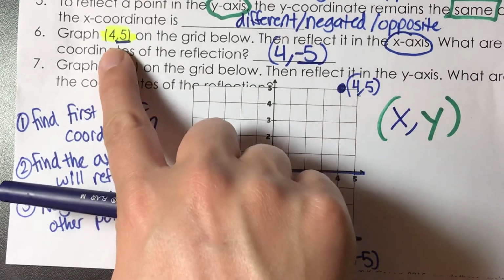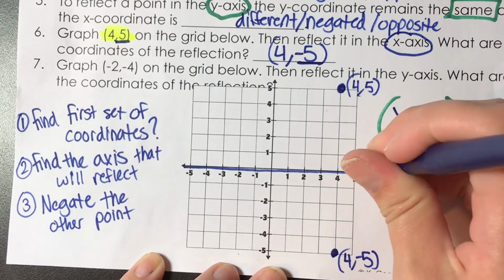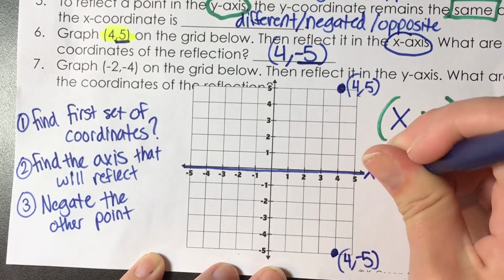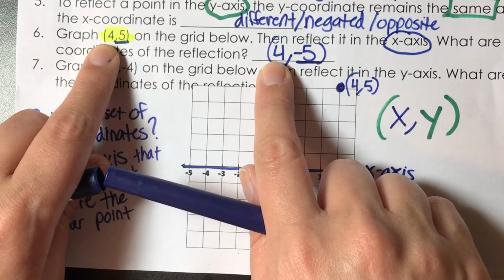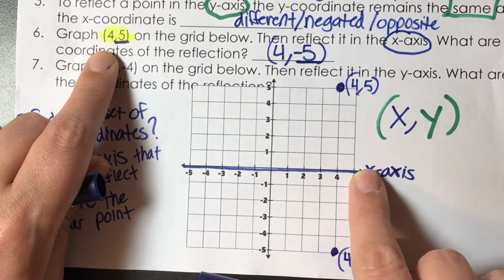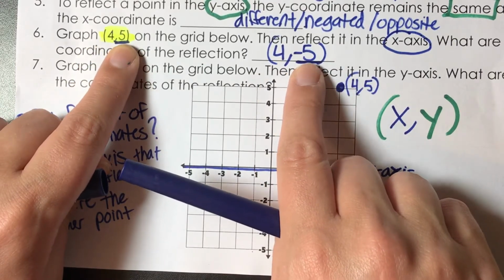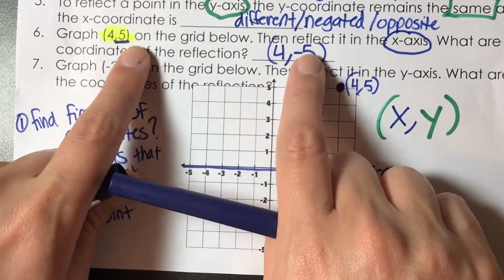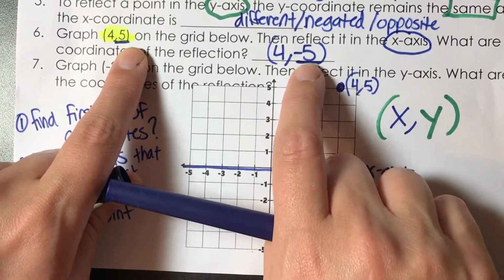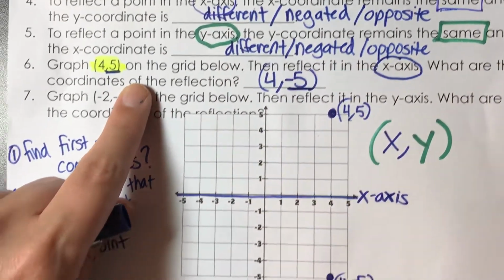I found my set of coordinates. I found which axis. They said off the x-axis, which gave me a hint. Oh, I know which one needs to stay the same. It's from the x-axis, so the x's stay the same, and they did. And I negate the other one. I just put other one because sometimes if it's the y-axis, that'll influence which point I am negating, making different, making opposite.